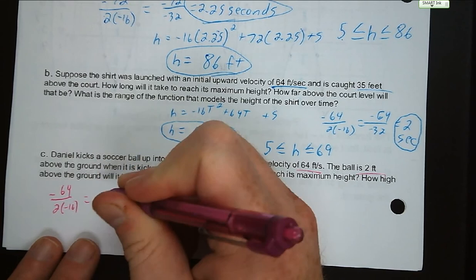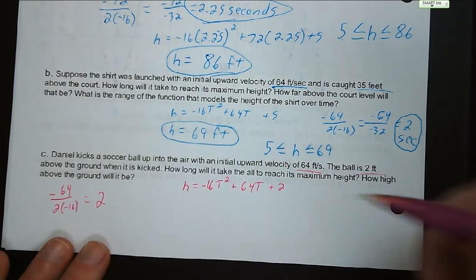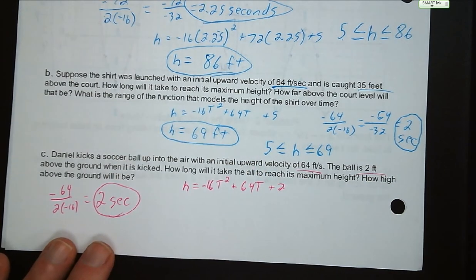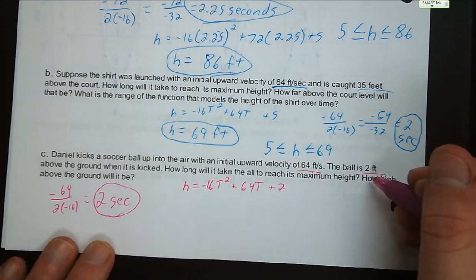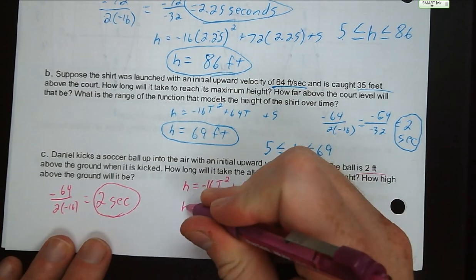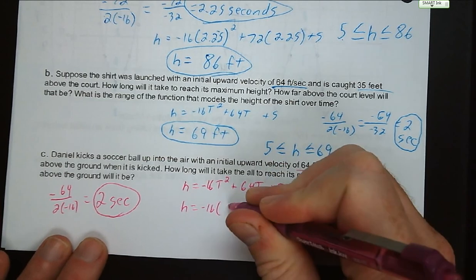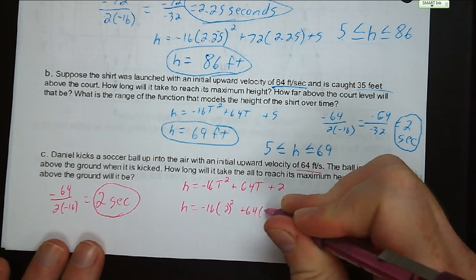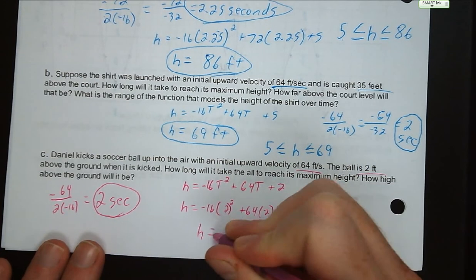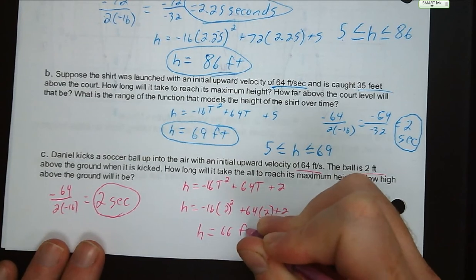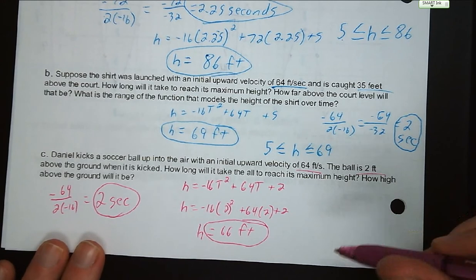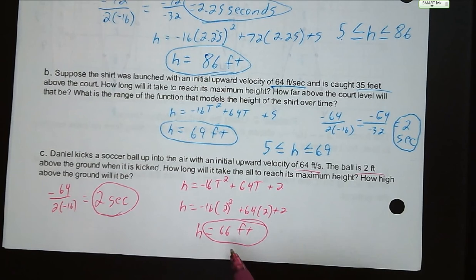It's going to take the same amount of time to get to its maximum height. It'll still take 2 seconds, but it's going to be a different max height, right? Because we're starting several feet lower. So we have h equals negative 16 times 2 squared plus 64 times 2 plus 2. Our height is going to be equal to 66 feet. Does it ask for our range? No, it doesn't. Okay, so the height is 66 feet at its maximum height, and it will take 2 seconds to get there.